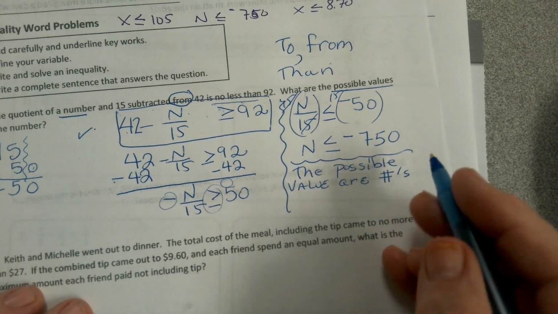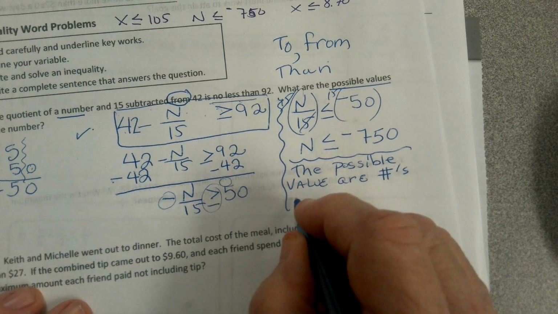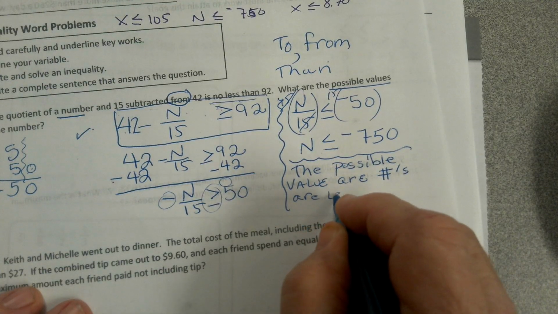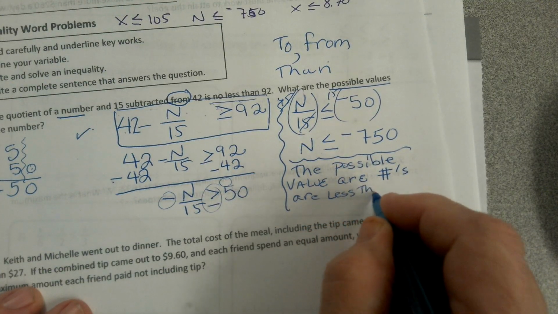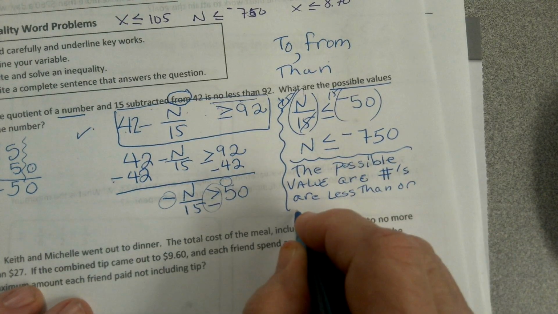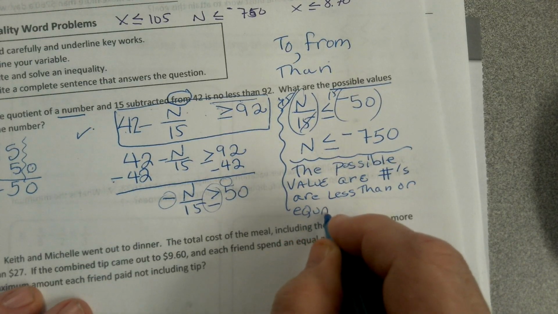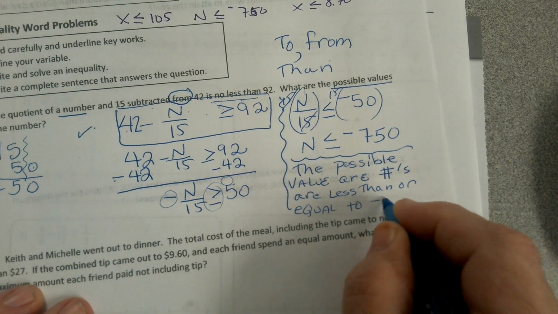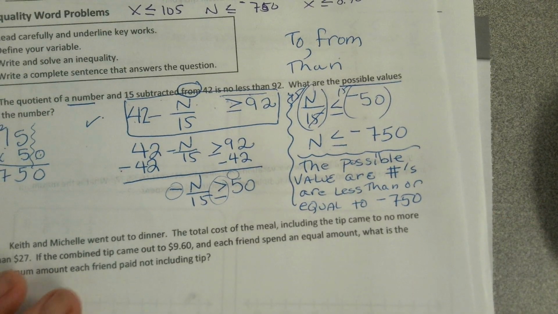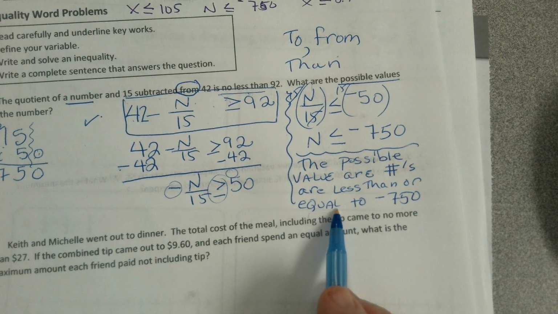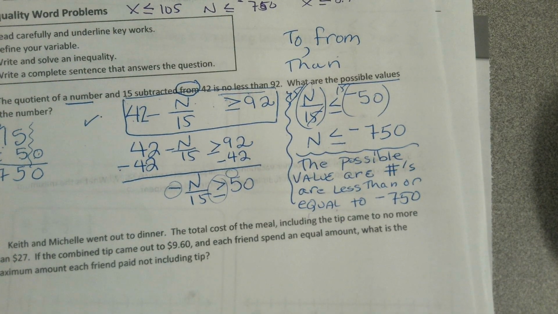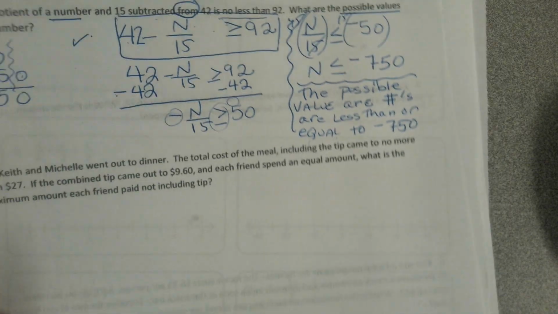Are less than or equal to negative 750. Is it okay if we just put the equal sign? Spell it out here. Okay. All right, so let's go ahead and look at this one.